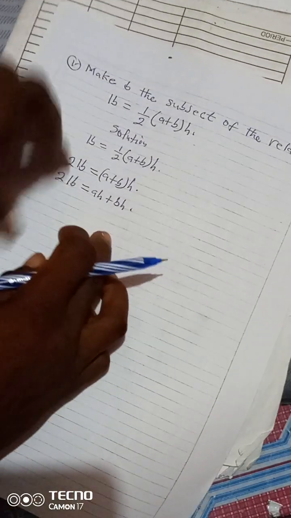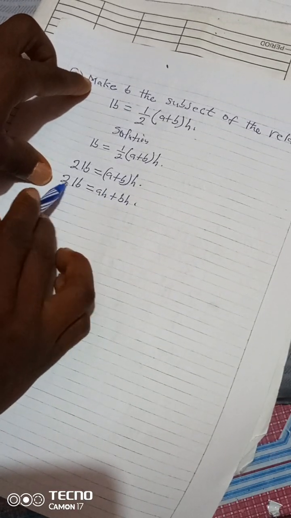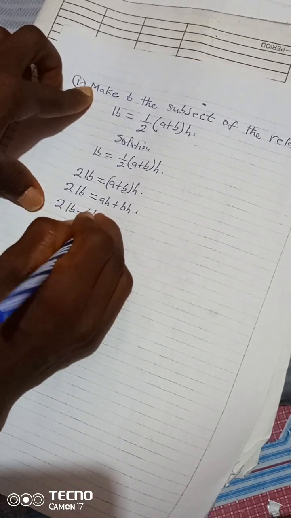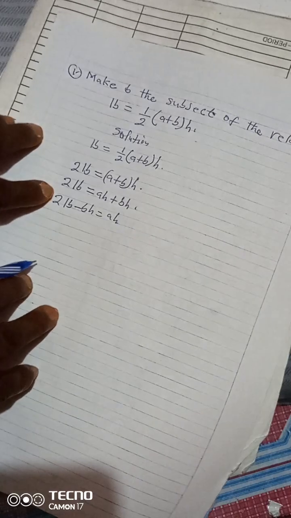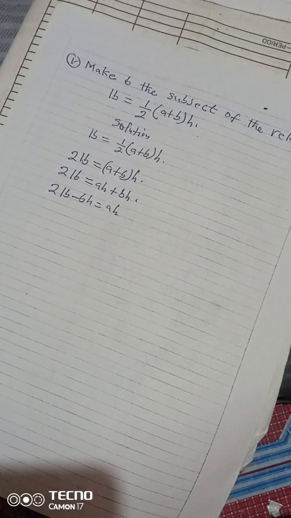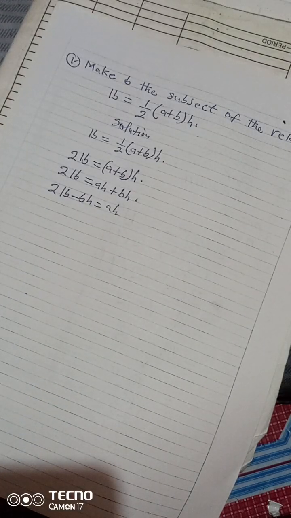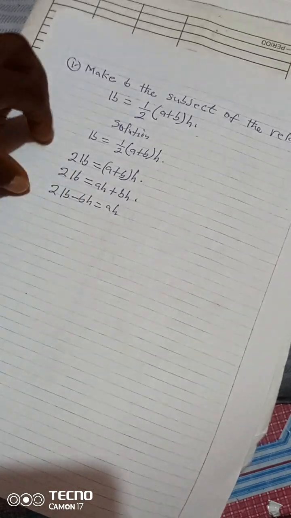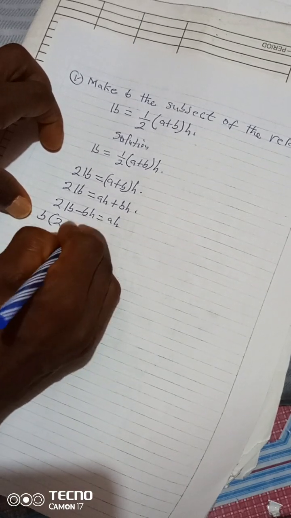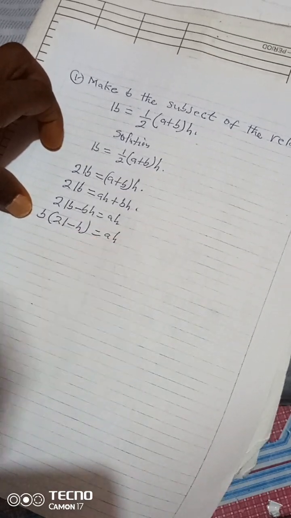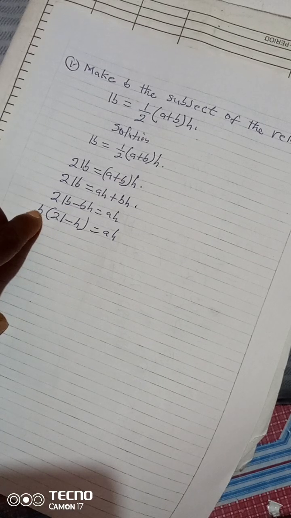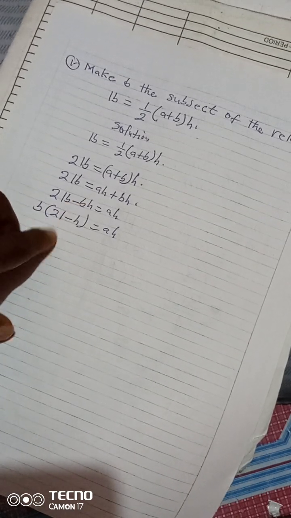So our next step, we're going to collect like terms by carrying BH across. So we're left with 2L minus BH equal AH. Here the next step, we got B, so we're going to factor out. So in factoring out, what do we do? Now B is common here, so we're going to put B out, 2L minus H equal AH. Because here, if you multiply B times 2L, you get 2LB. B times H, you get BH. So this is the correct factor.